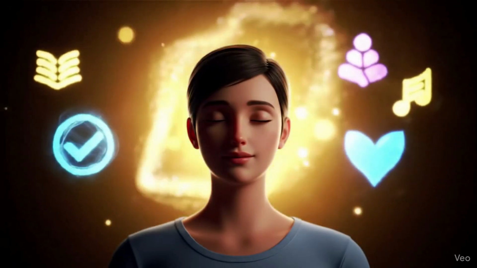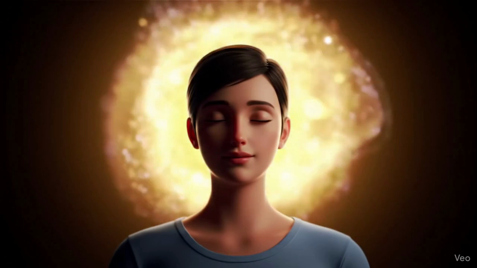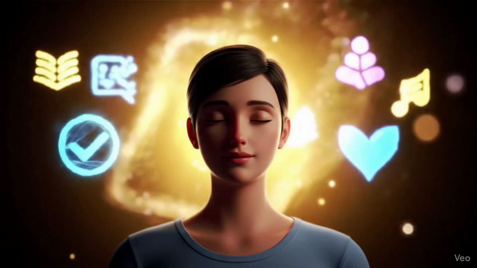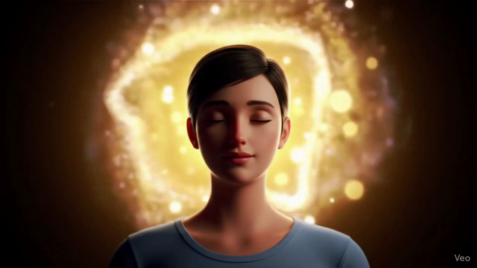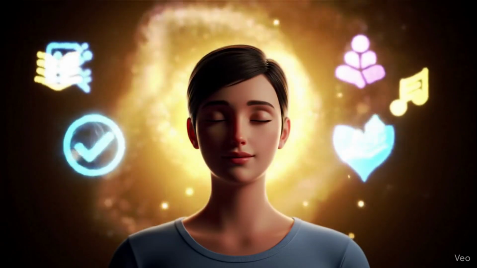What about imagination? Murphy talks about that too, right? Yes, imagination is the gateway. He says the subconscious doesn't know the difference between real and imagined. So if you imagine vividly, repeatedly, with feeling, the subconscious begins to treat it as true.